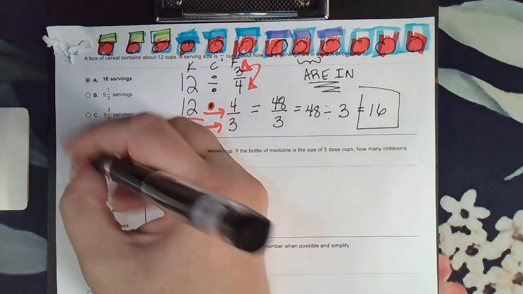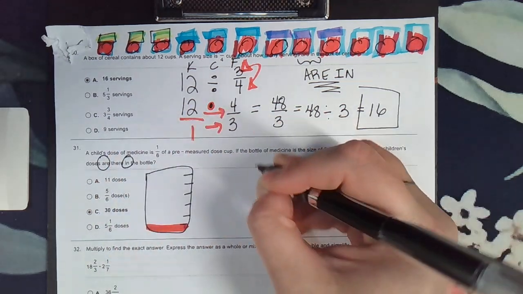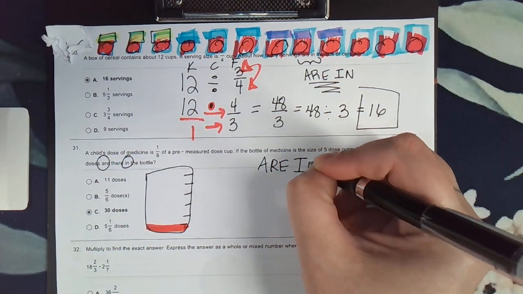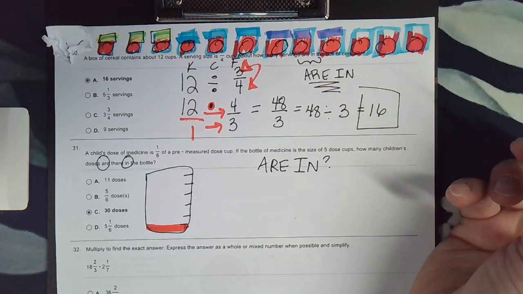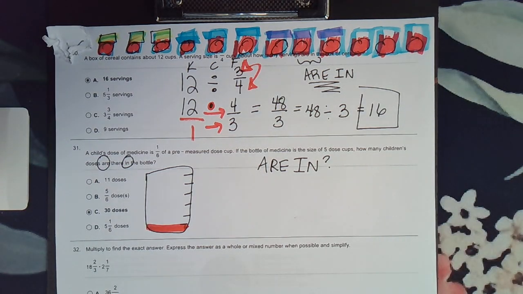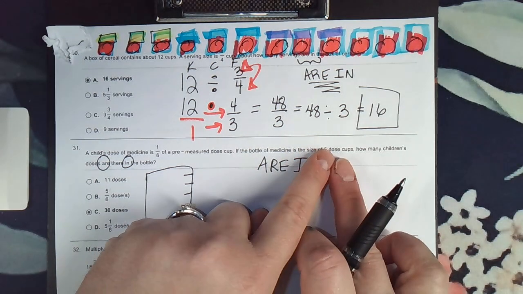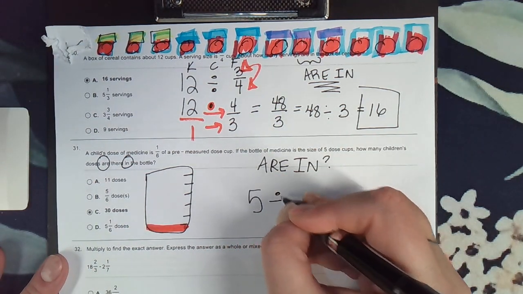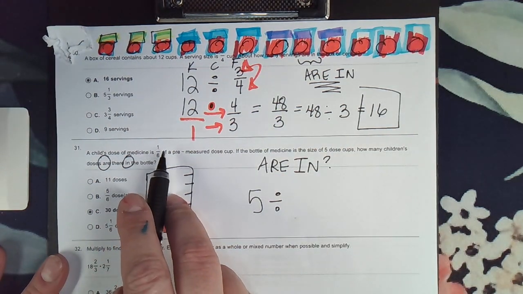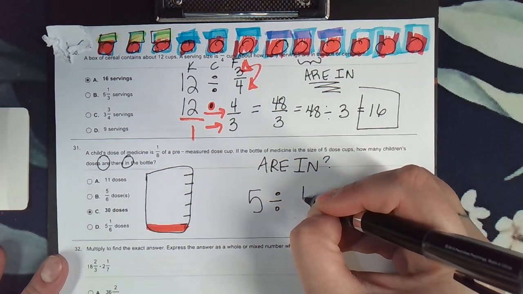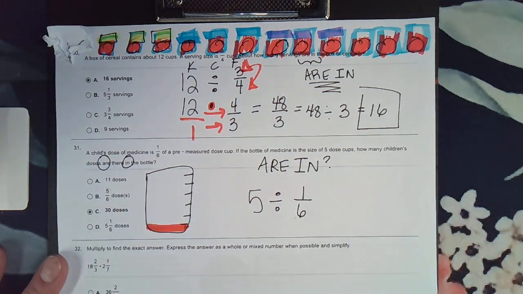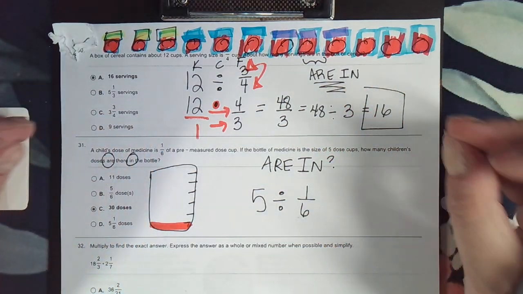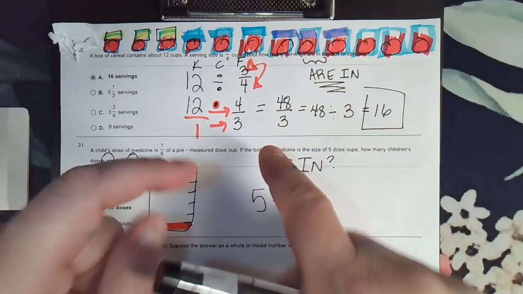Well, there's that word, "in." That means divide. So we're going to take the total, which is this 5 cups, and we're going to divide it by that 1/6. So it's just like the last problem, only they gave us the information backwards.